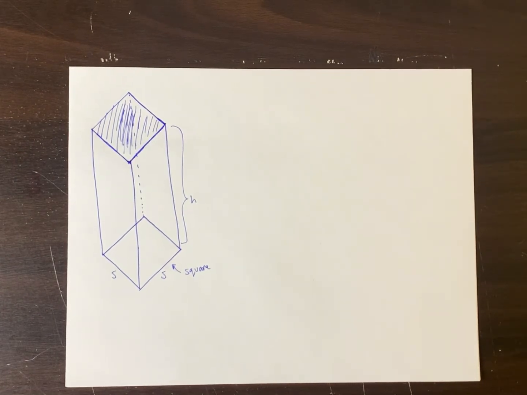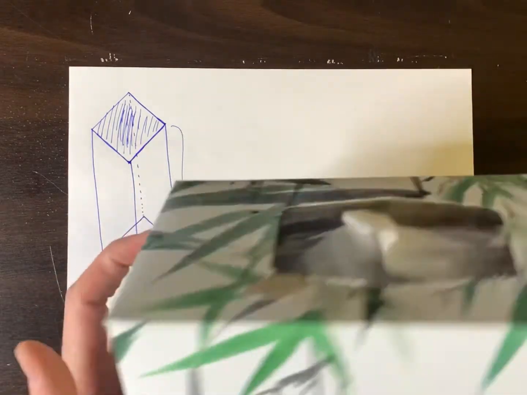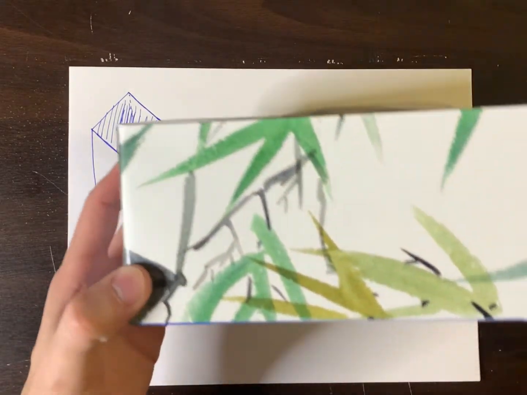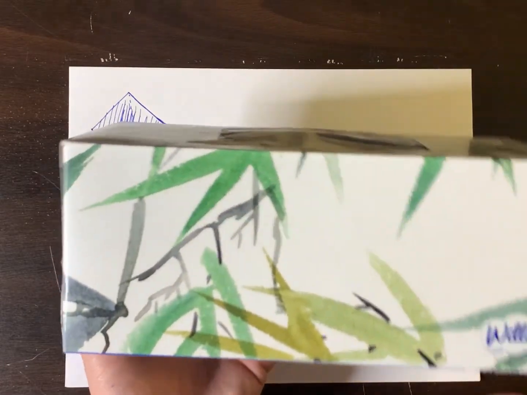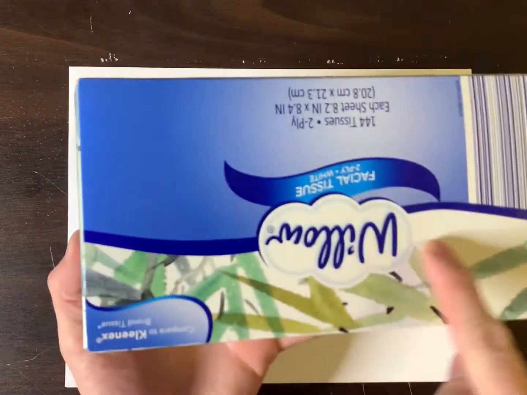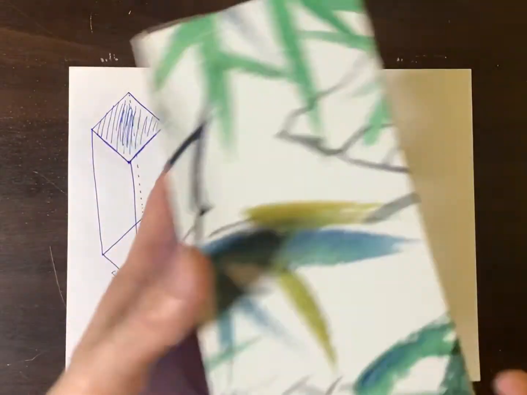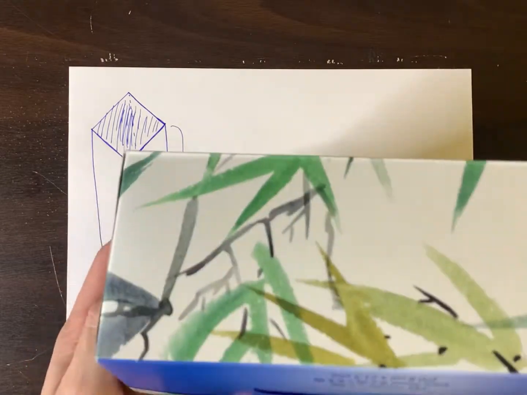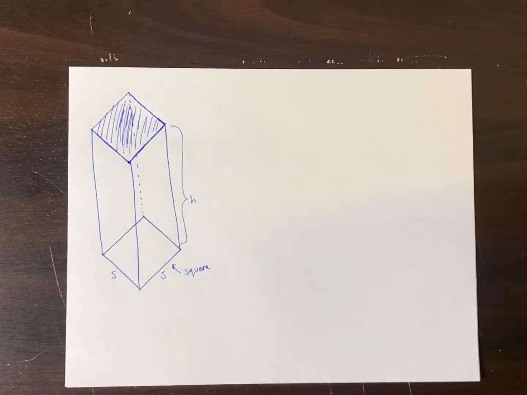Recall what surface area is. Suppose I wanted to gift wrap this box of Kleenex. Surface area is when I take the area of this rectangle plus the area of this rectangle plus the area of this. You see, I have to take all of the sides of this solid, take the areas of all the independent sides of this shape and add it together. That is the surface area.